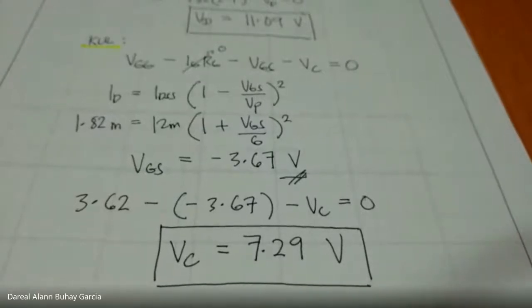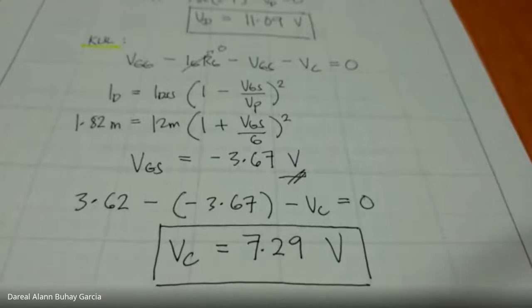Next meeting, start ta sa FET AC analysis. Honestly, masayo na for us ang FET AC because niagi naman to og BJT nga AC and exactly the same na gid gyapon nga procedures.